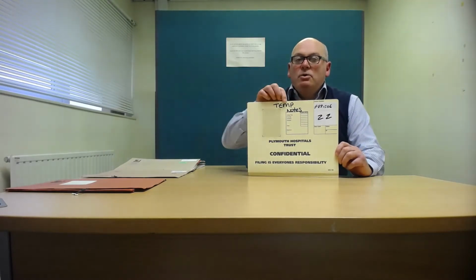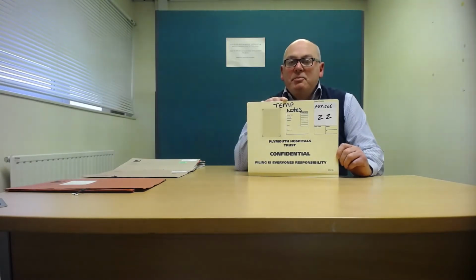Do not use the trust case note file, as it doesn't matter how big or how bold you put temp note on it, at some point it will be traced and confused as a case note. Likewise, do not choose a red file, as again this will be confused at some point with the trust trauma note file, which we know as QQ notes.